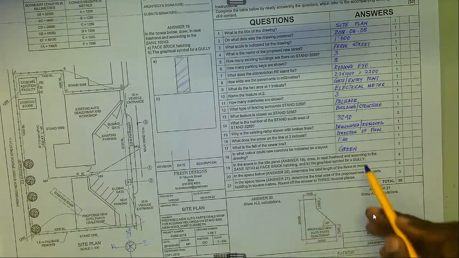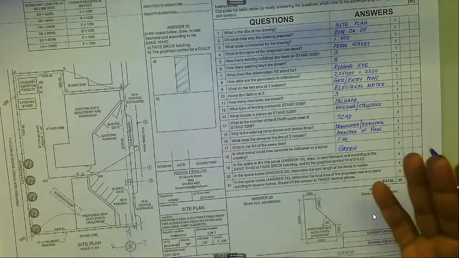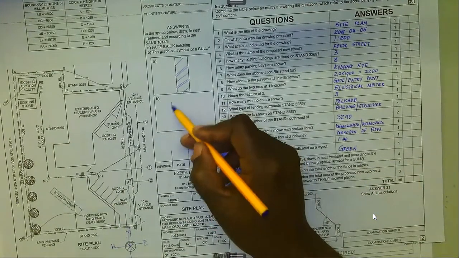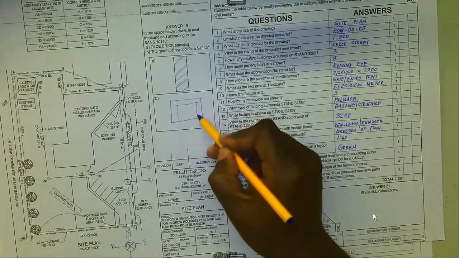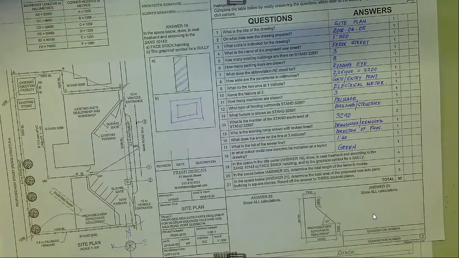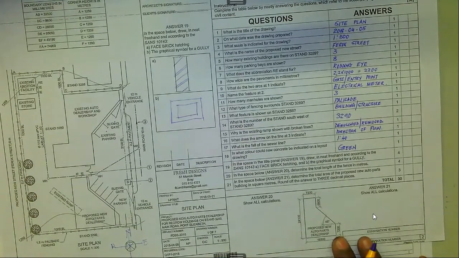Then you have the galley. The galley could be a rectangle, it could be a square. They should be two. You have that. Right, that is the representation of a galley, okay?